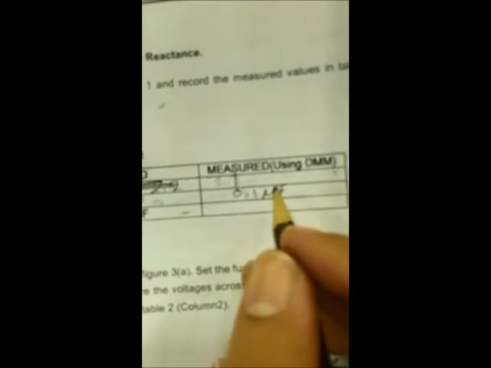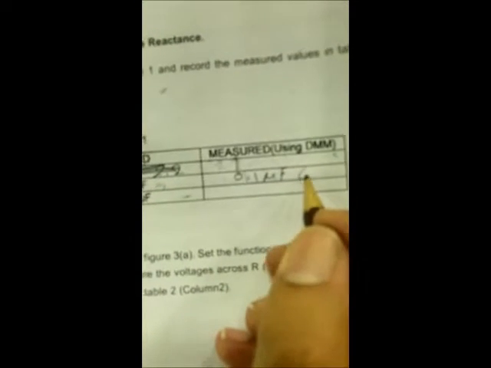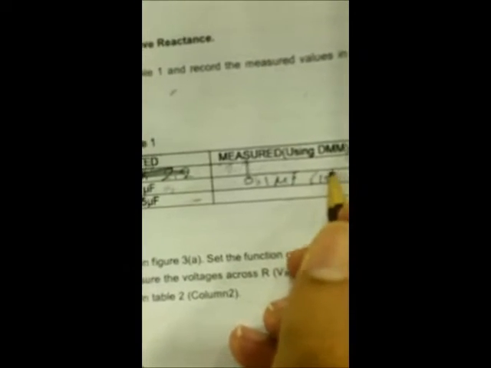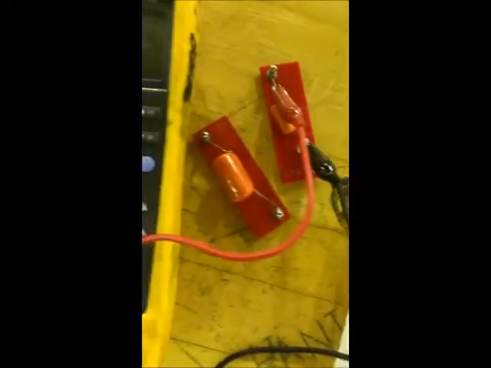Micro means 10 to the power minus 6. Now to measure the other capacitance. It's 10 nanofarad, means 0.01 microfarad.